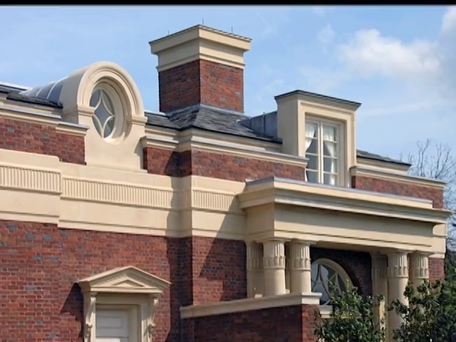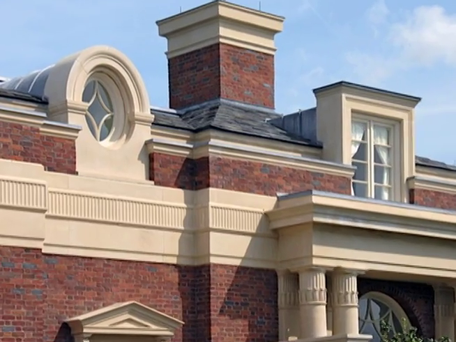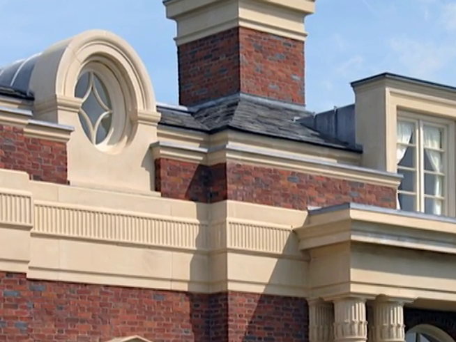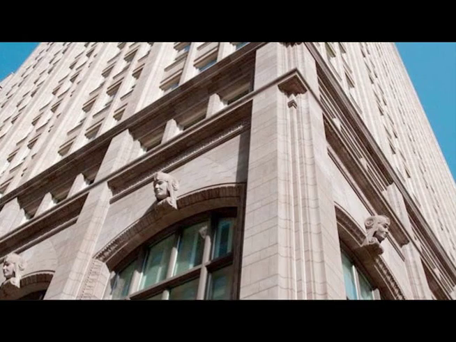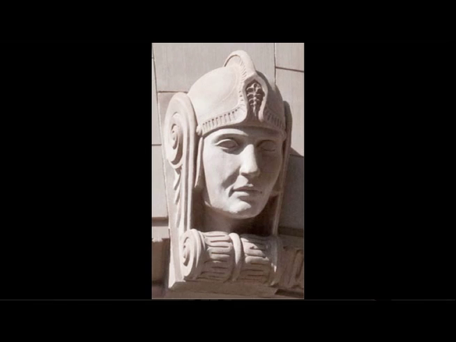Cast stone is a highly refined architectural concrete building unit used to simulate natural cut stone, and it's used in masonry applications. It's an extremely durable product that's manufactured with Portland cement, fine and coarse aggregates, chemical admixtures, water, and even mineral pigments to match whatever is required for the project.